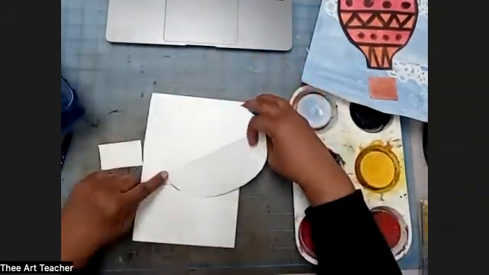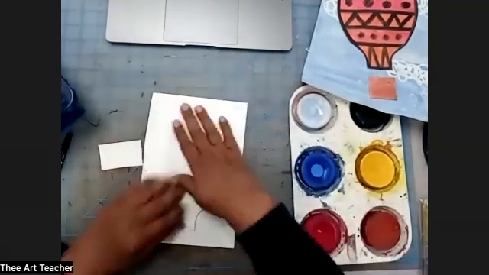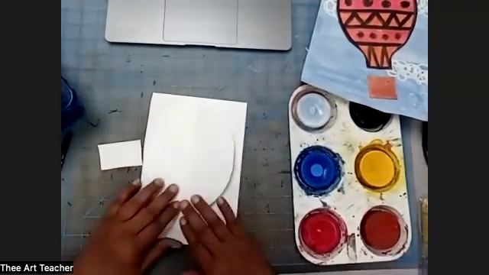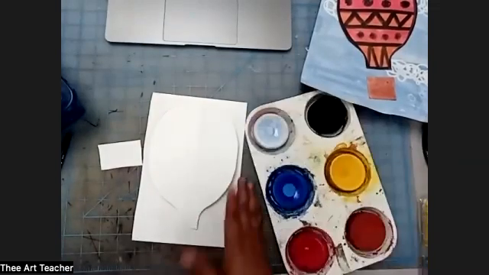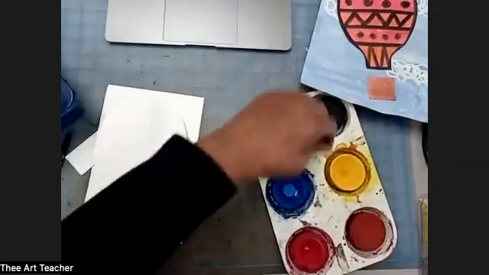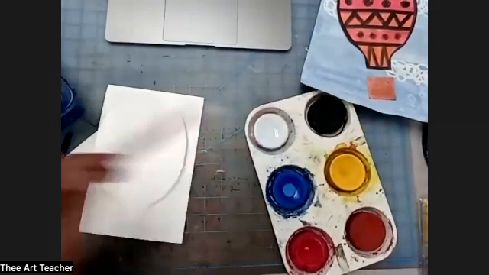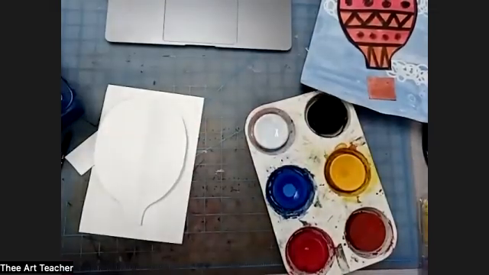Now, because I drew with the pencil on this side, I'm going to flip it over so I can make this side the side I paint. And, oh, you know what Miss Branch forgot to do? She forgot to clean off her white. So let me go ahead and clean that off. And get my cleaning cloth.